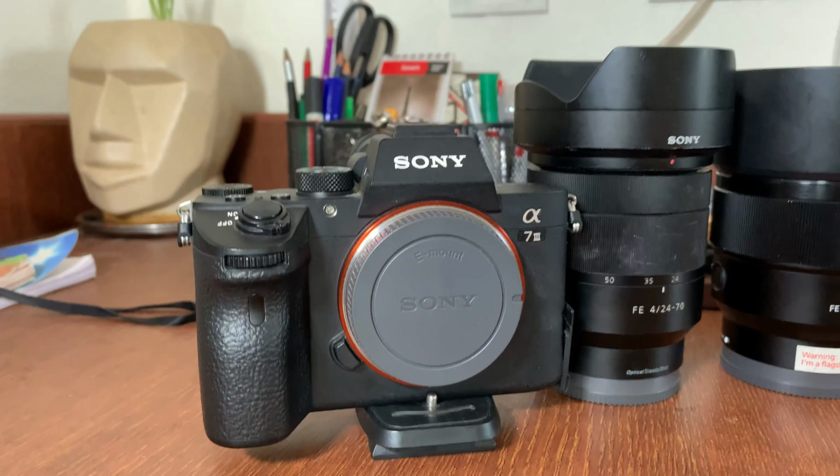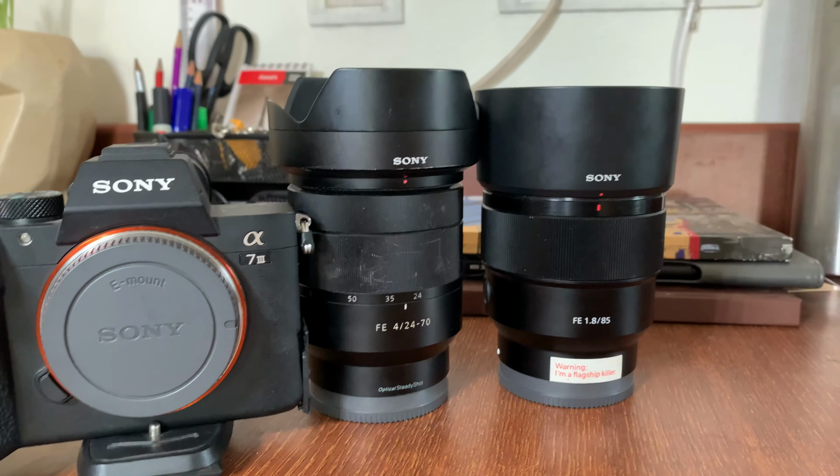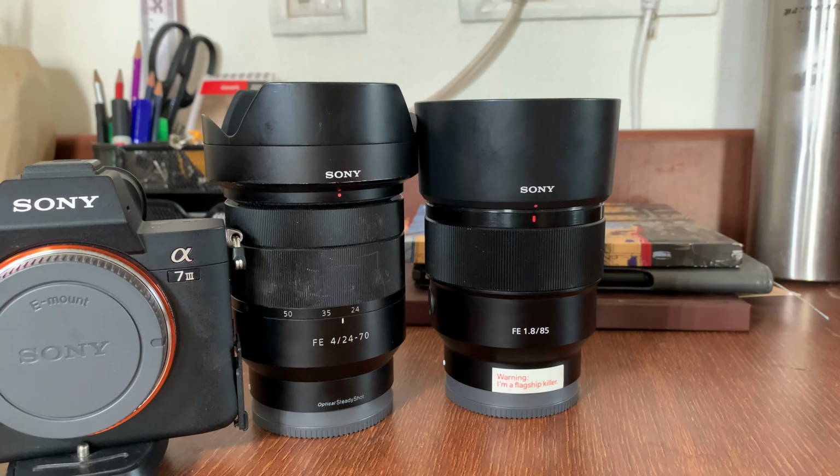So yeah, before we get started, I'd like to share with you the camera and lens setup I'll be using throughout this video so that you can use it as a reference, okay? I'll be using the Sony a7 III and two lenses, the 24-70 f4 lens as well as the 85 1.8 lens.